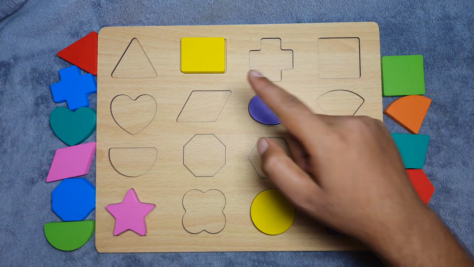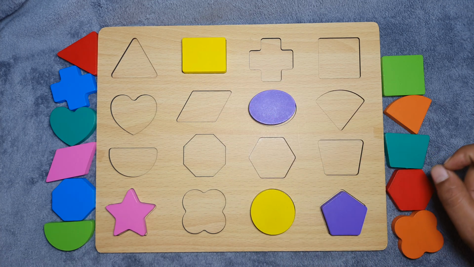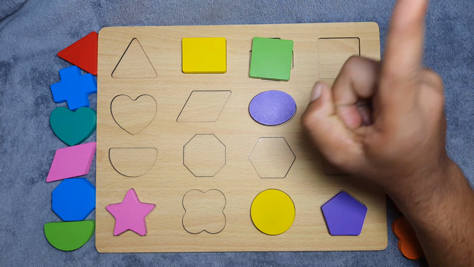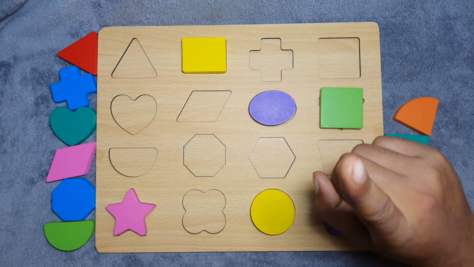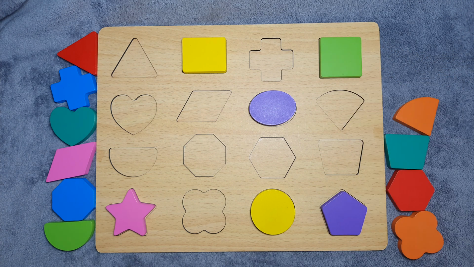Yes, this is rectangle. Yes, this is square.